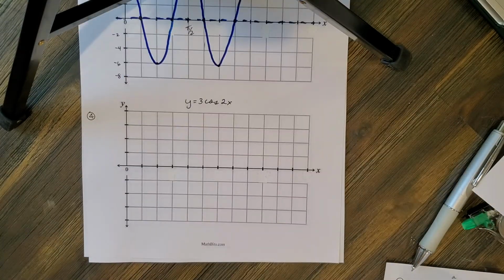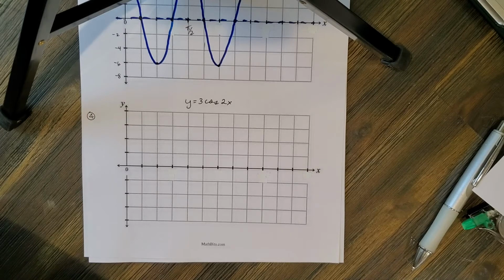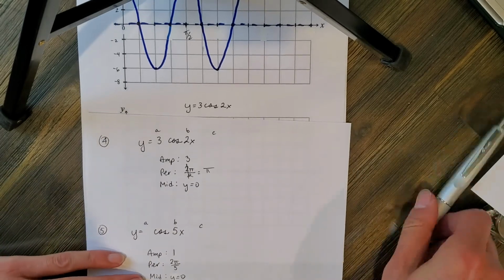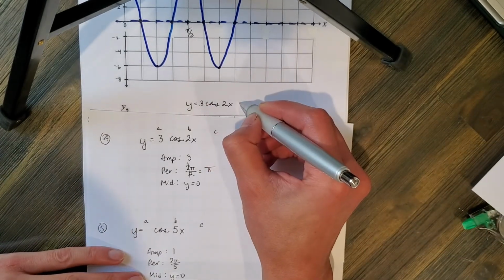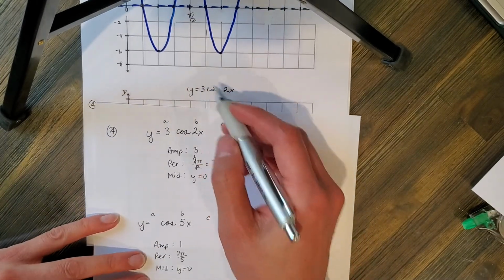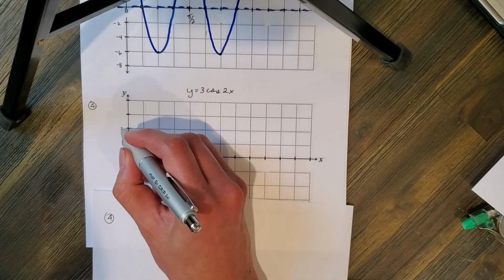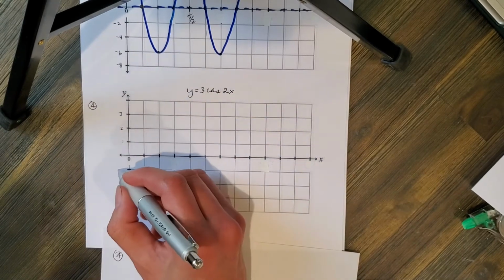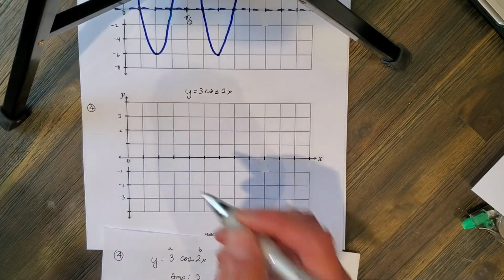What about the next one? Okay. So that's 4. So let's look at this one here. 4. We did it already. The amplitude is 3. Remember, our midline is 0 again. So it's going to be from 0. And then we're going to go up 3. So we have enough space here to count by ones. 1, 2, 3. And then -1, -2, -3.